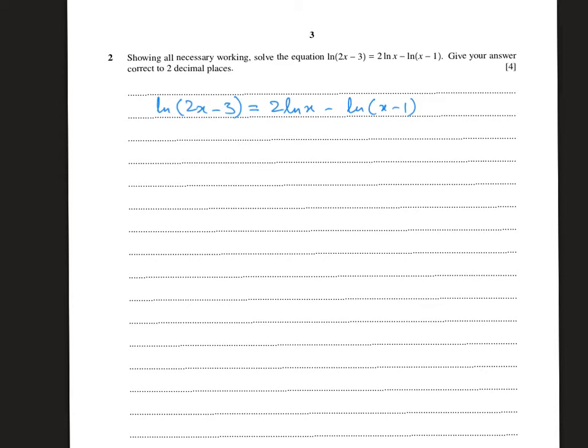The first step is to make the coefficient of all the terms equal to 1. So here we need to deal with this 2 as a coefficient. We can use the power property of the log, so this becomes ln x squared. We take 2 as the power of x, so this 2 becomes the exponent. So ln(2x minus 3) equals ln x squared minus ln(x minus 1).